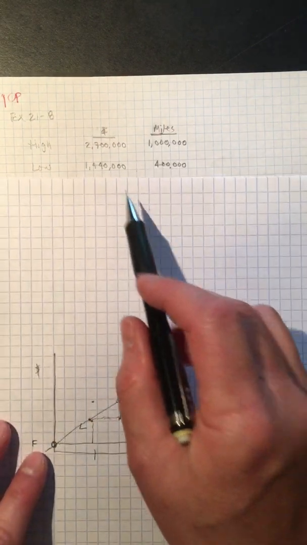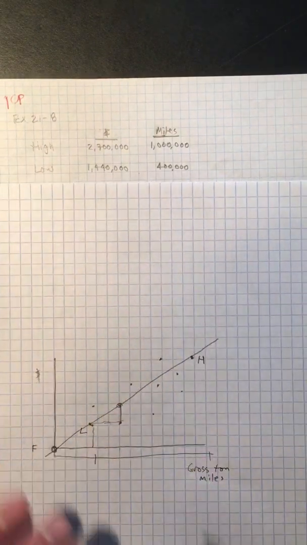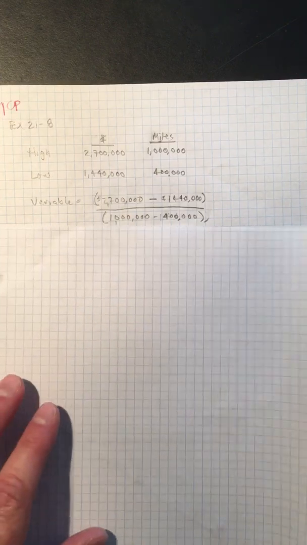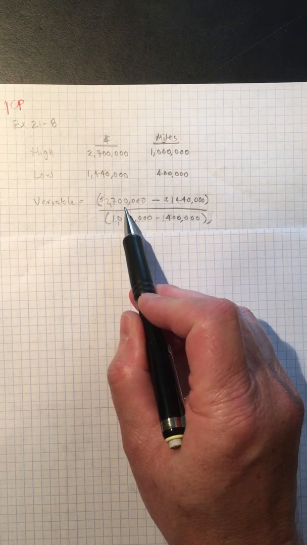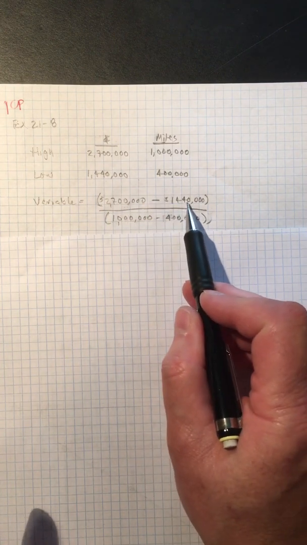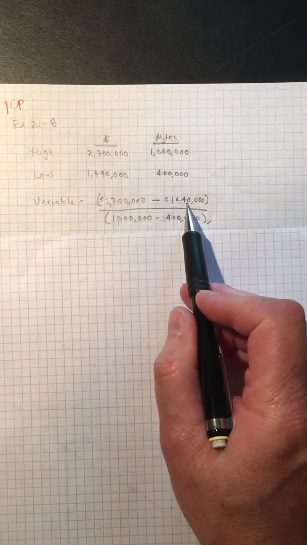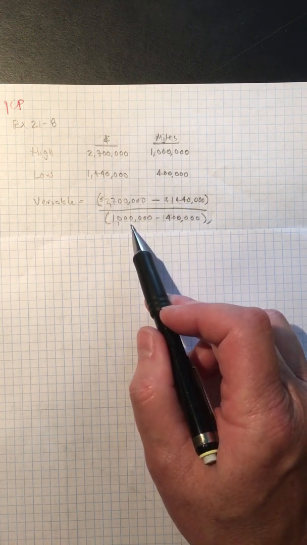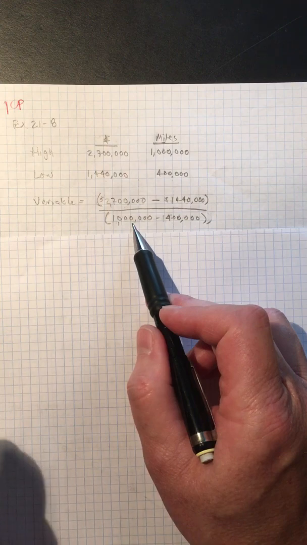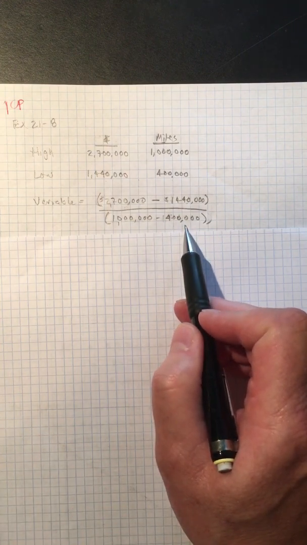Here I've written down what the high point is and the low point. The formula is going to be the cost associated with the high point minus the cost associated with the low point. That's the vertical distance between those two. And I'm going to divide that by the high volume minus the low volume.